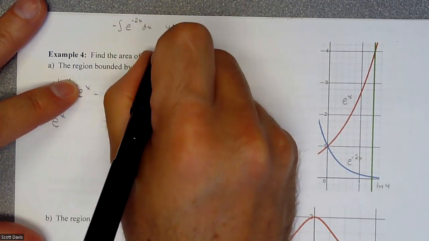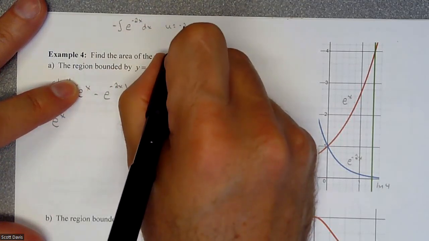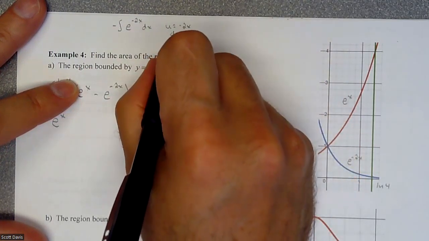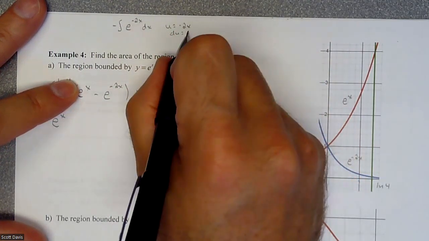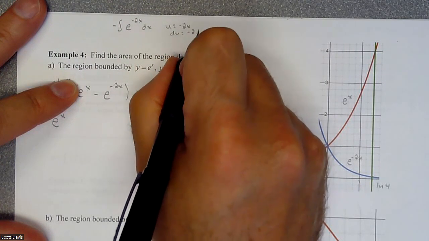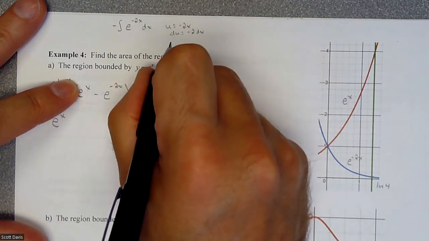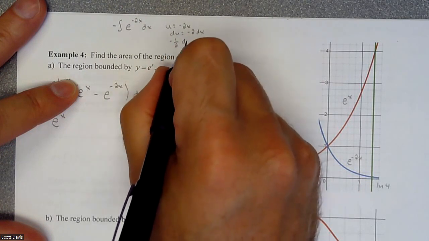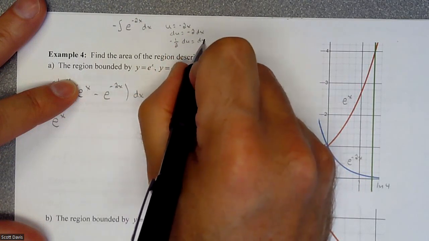I would do a u substitution of negative 2x, and then my du would be negative 2 dx, and that would be negative 1/2 du equals dx.